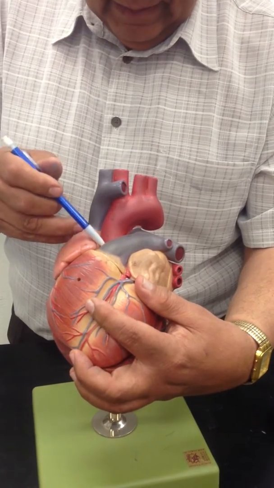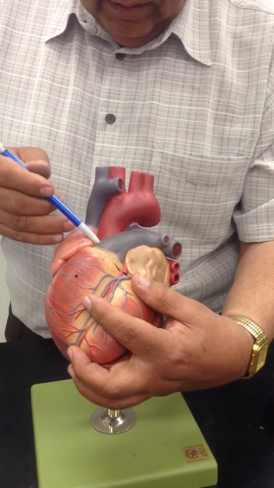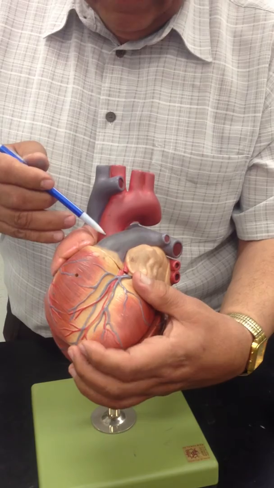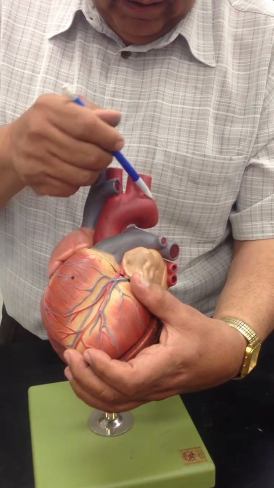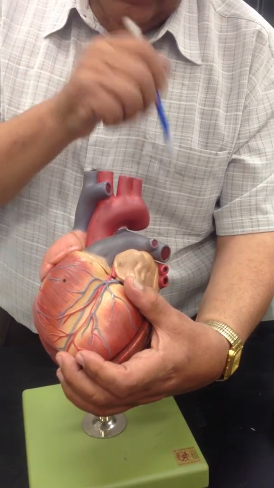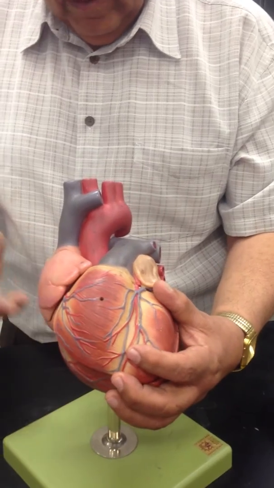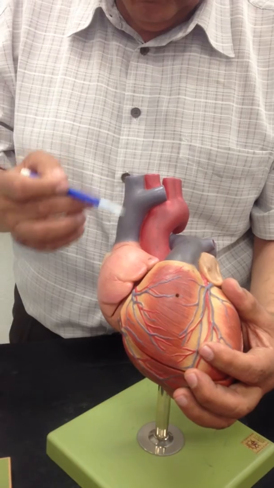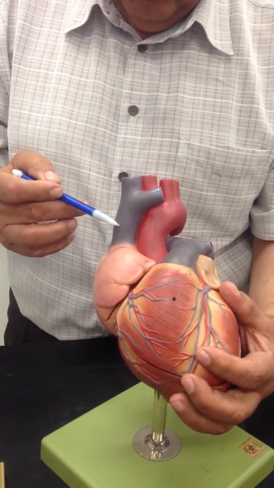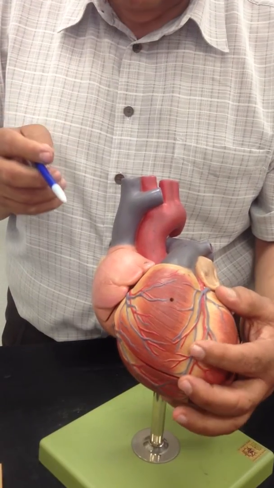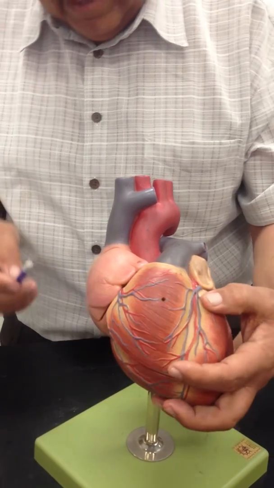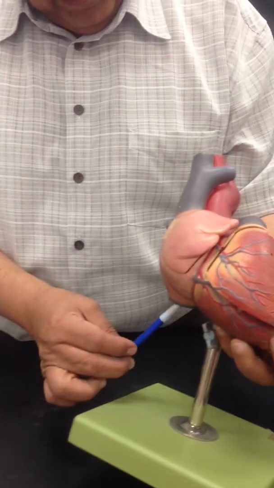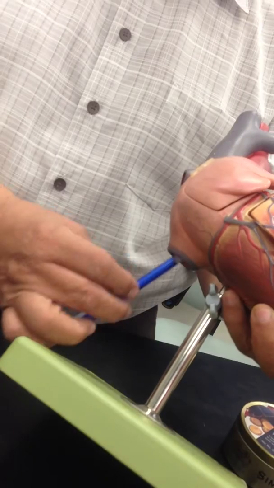Next to it, I have the aorta. The aorta starts as the ascending aorta, and then it becomes the arch of the aorta, and then will go down as the descending aorta. We have blood coming from the upper half of the body through the superior vena cava, which is this big vessel. What about the lower half of the body? Blood is coming by the inferior vena cava, which is this opening. This is for the inferior vena cava.